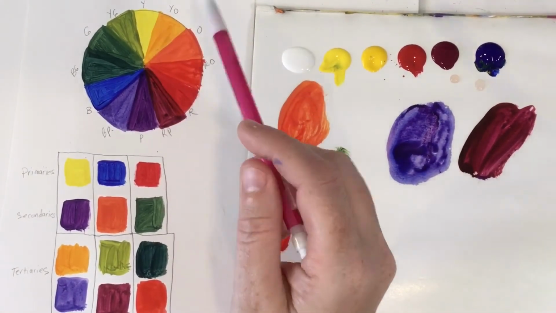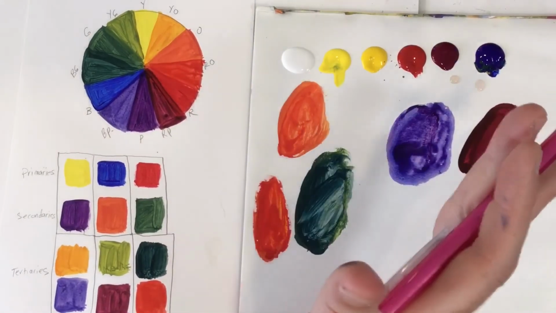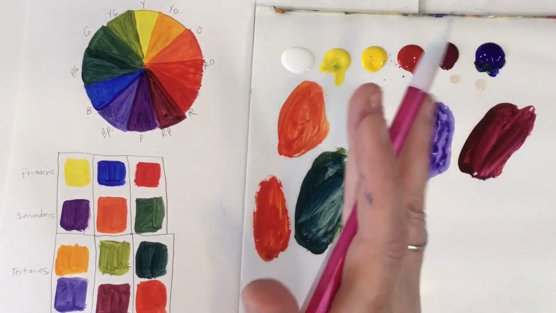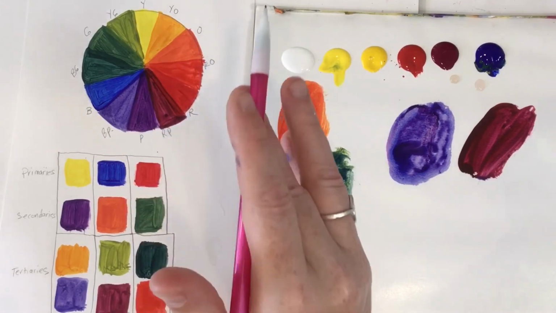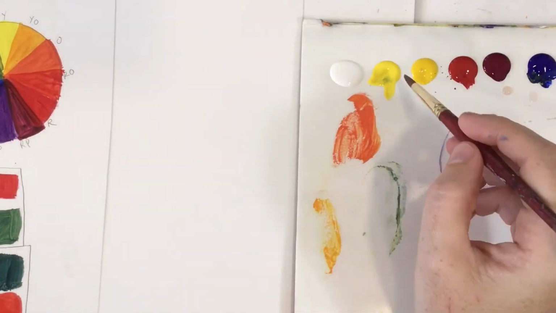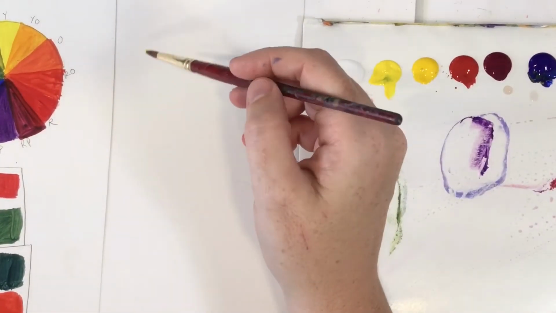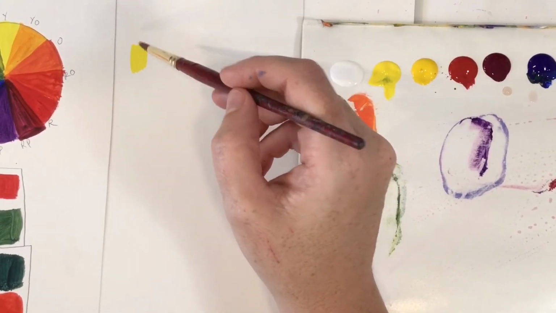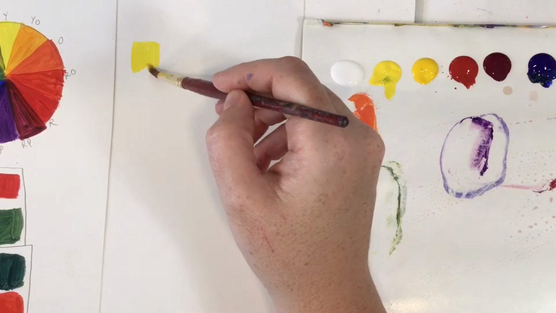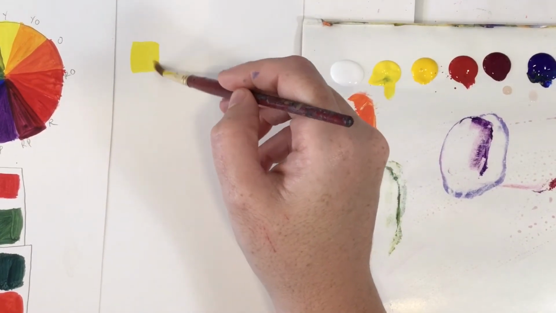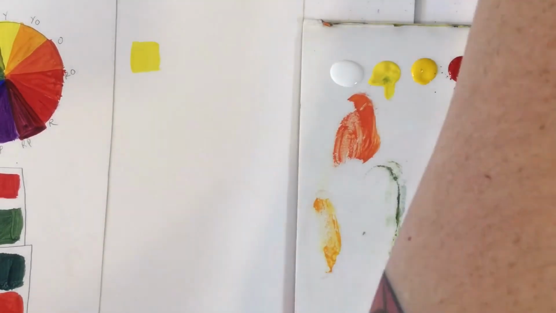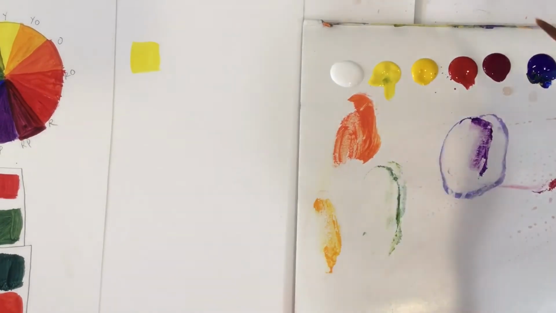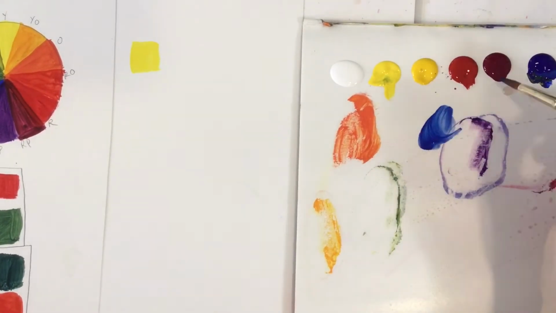Our sort of 12-step color wheel: primary, secondaries, tertiaries, and we've now talked about colors that are across from each other on the color wheel are complementaries, which is very important when we start talking about breaking down a color's brilliance. One of our first color combinations is our yellow and our purple as a complementary mix.